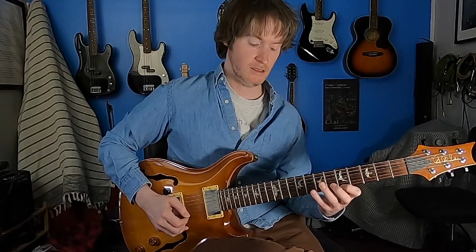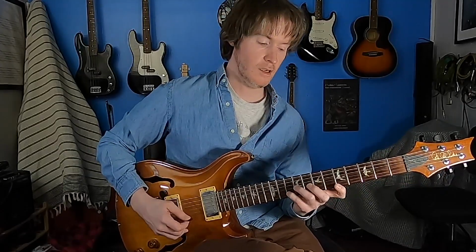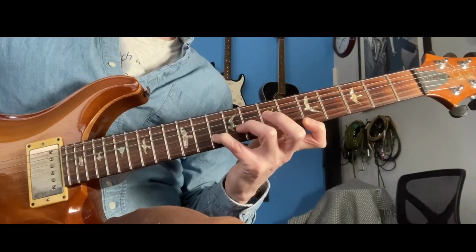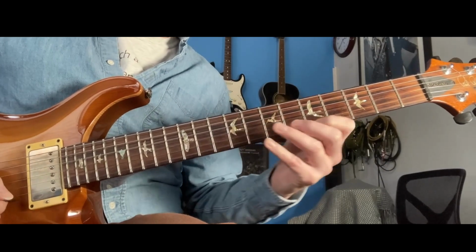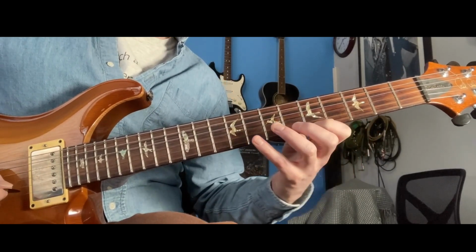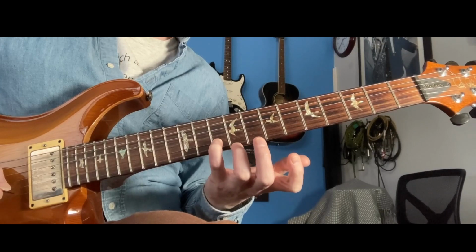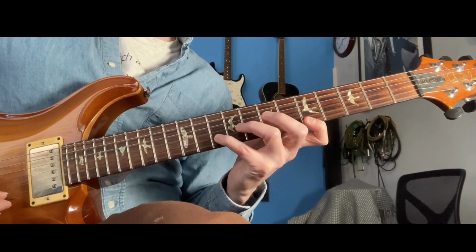Whereas this A and this A are both the same note and exactly the same pitch. This one is 440 hertz, and this one is 440 hertz. This is what's called a unison.